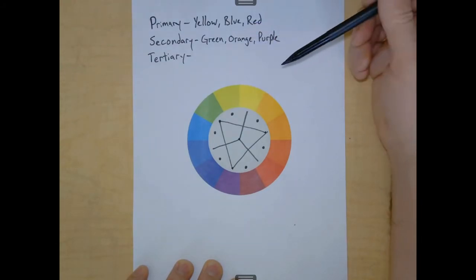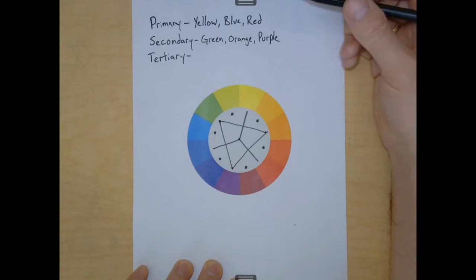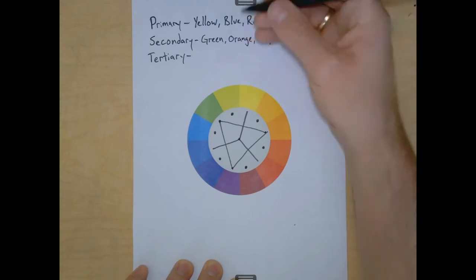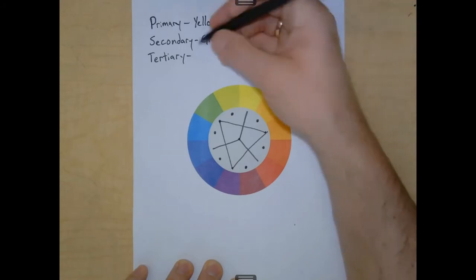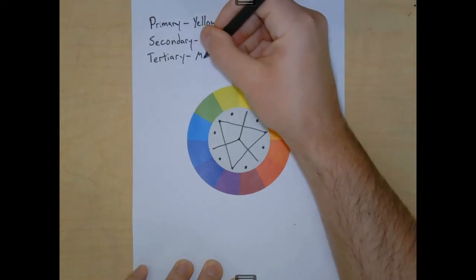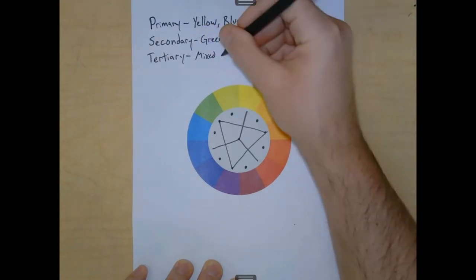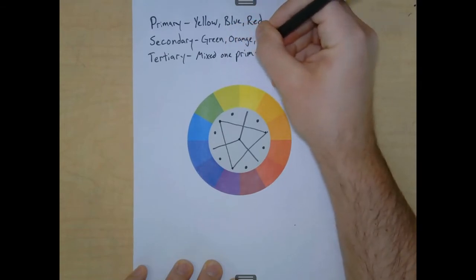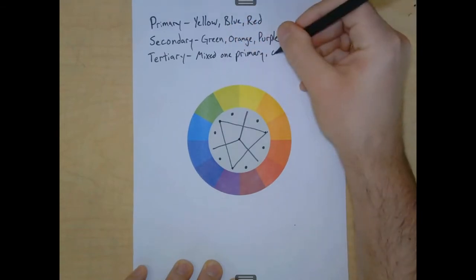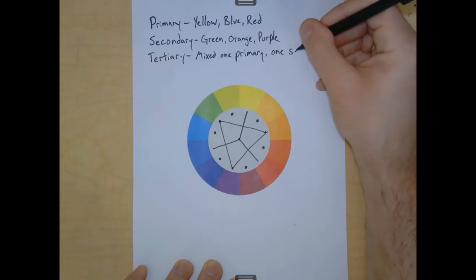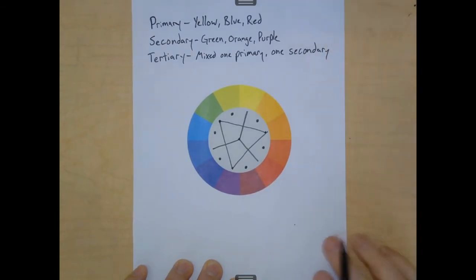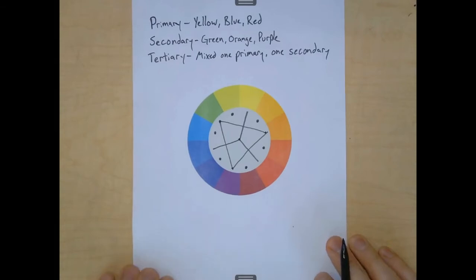Yellow-green, right? You don't have to think of a new name for it. It's just the primary color and then the secondary color. So I'm not going to write them all down, but I'm going to write mixed, 1 primary, 1 secondary. Okay, so those are going to be your tertiary colors.